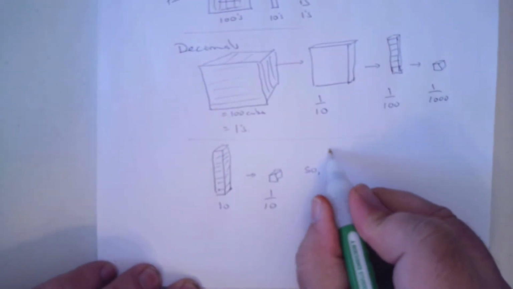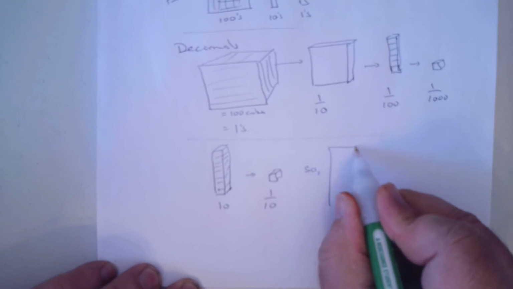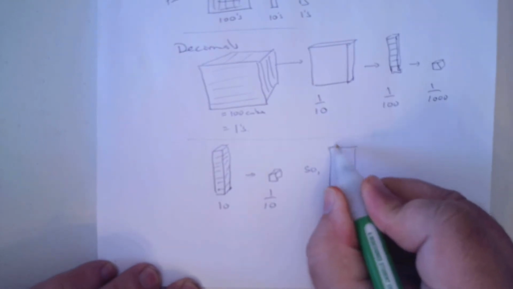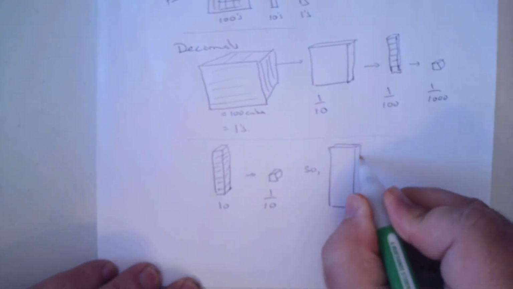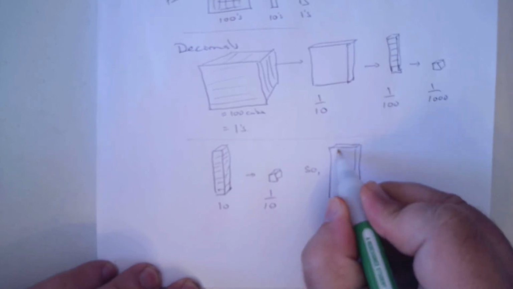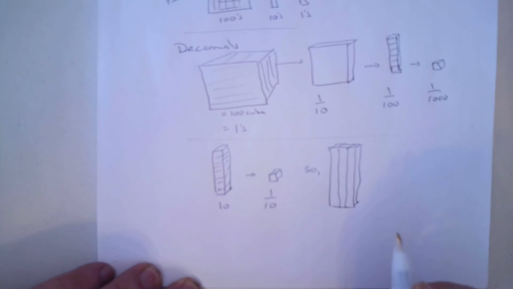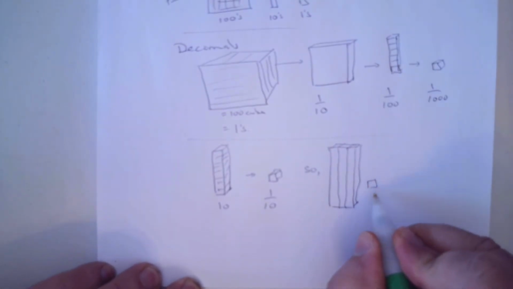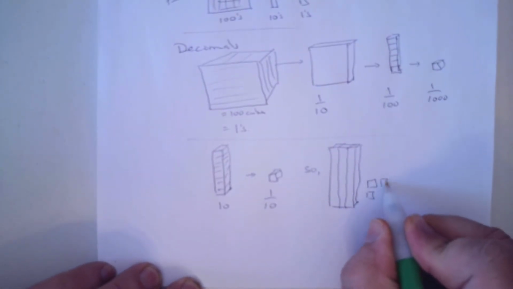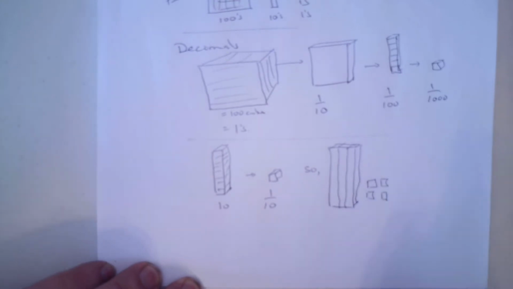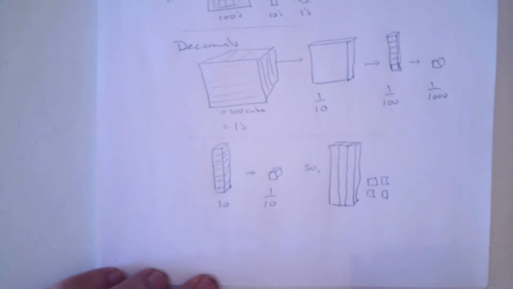So if you had 3 bars and 4 single pieces, this would be 3.